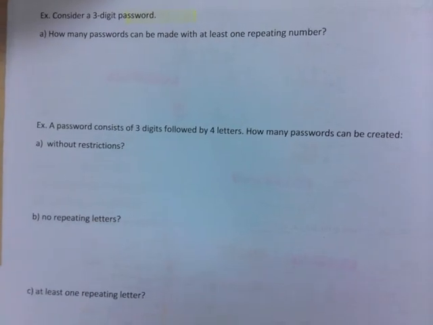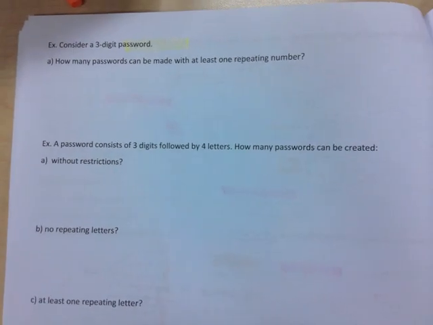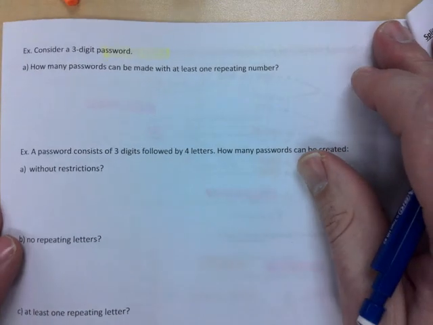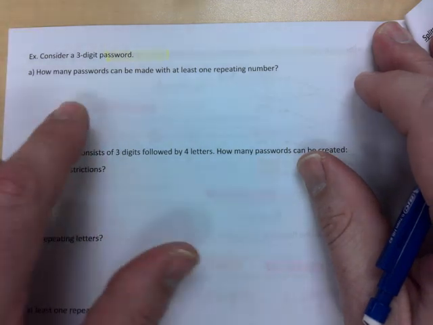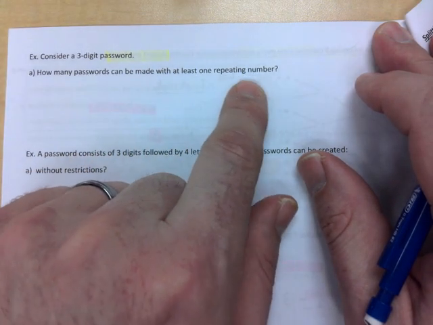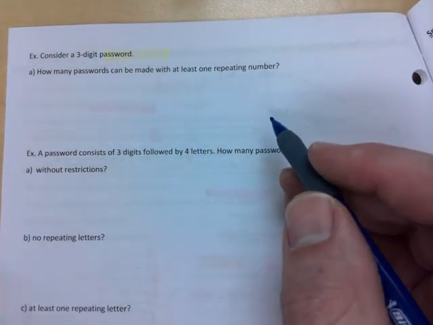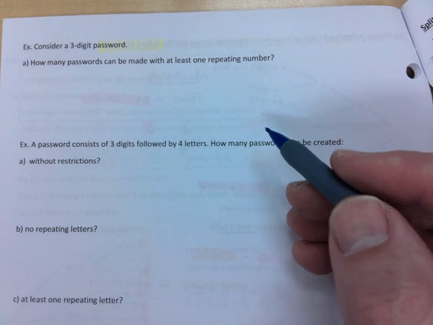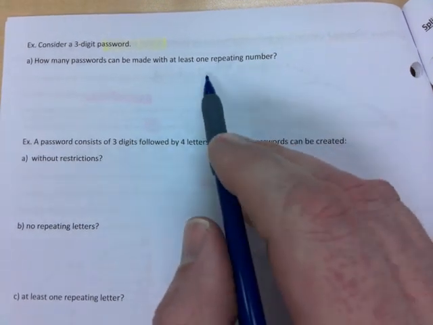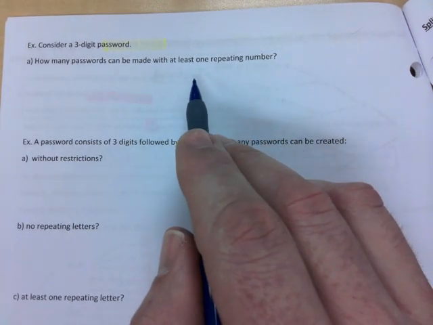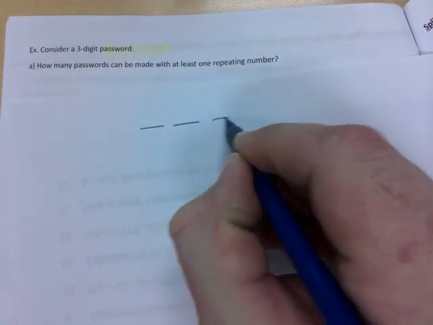If you want to try, well, let's do question 3 here together, because passwords are quite popular. Consider a 3-digit password. How many passwords can be made with at least one repeating number? Sometimes, and I know I've been there too, I remember in high school, at least one repeating number is like, okay, don't do this right now. I would just say, okay, well, one repeating number at least.